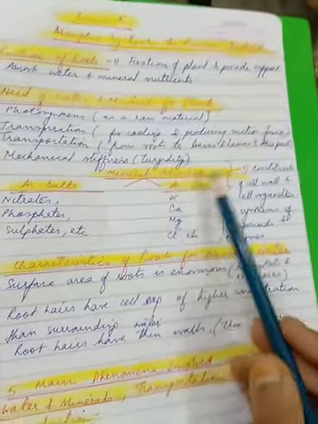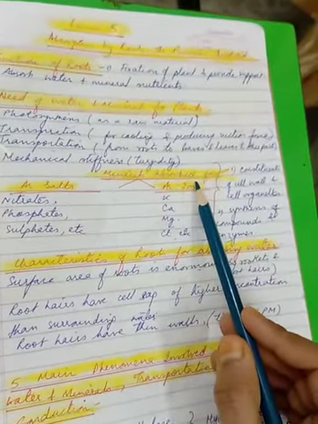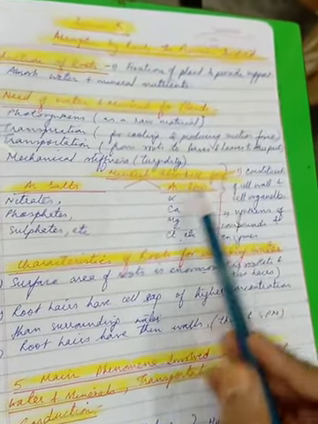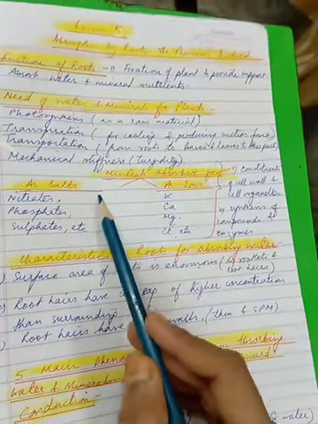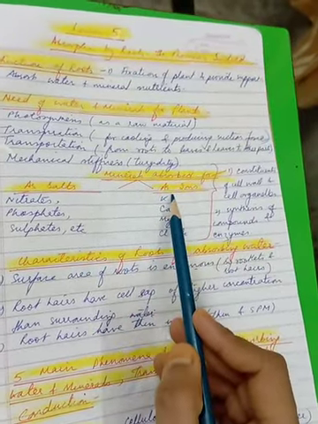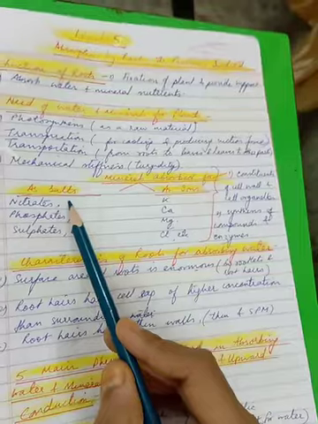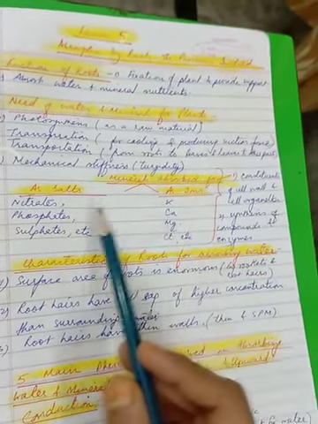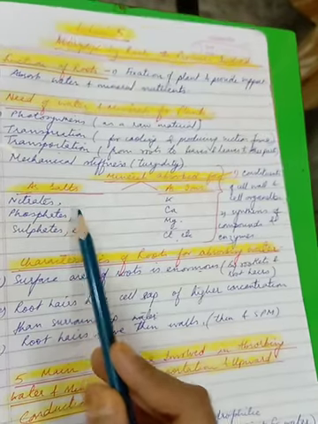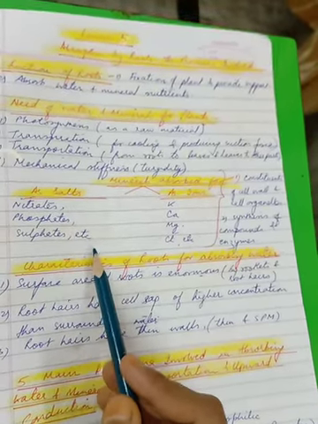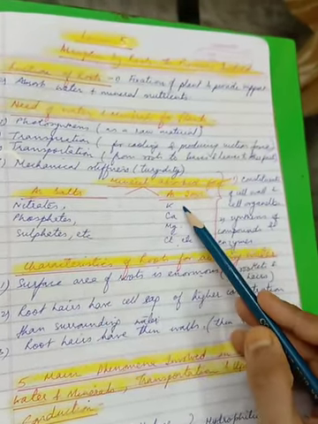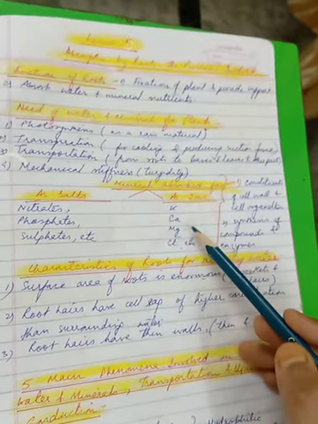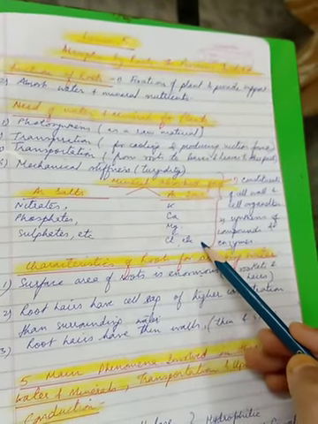Now along with water, we know different types of minerals are also absorbed by the plants. And what minerals? The roots absorb minerals in 2 forms. Salts is one category, and the other is ions. Salts include nitrates, phosphates, sulfates, etc. And ions like potassium ions, calcium ions, magnesium, chlorine, etc.